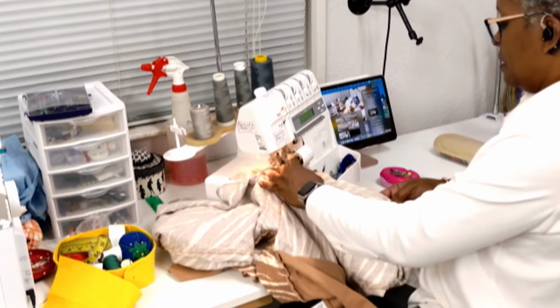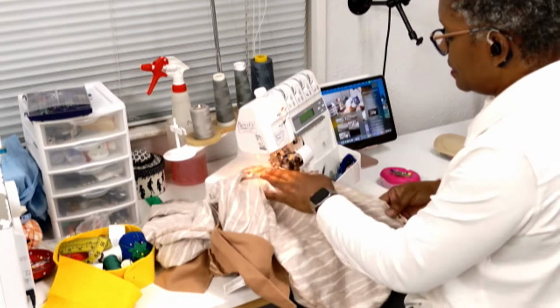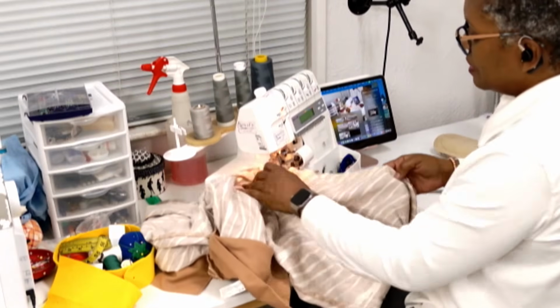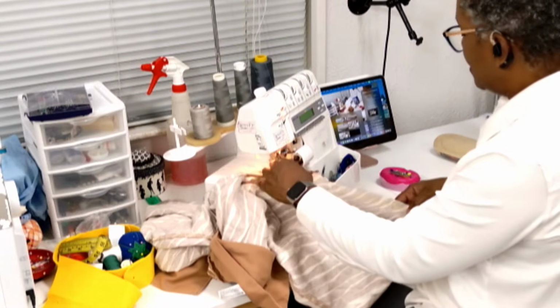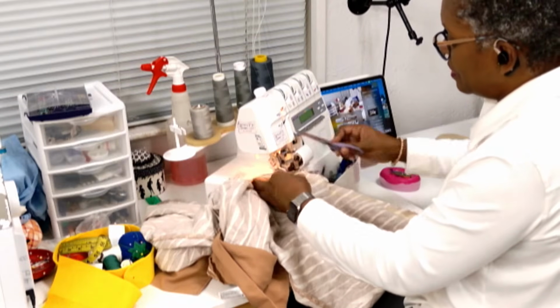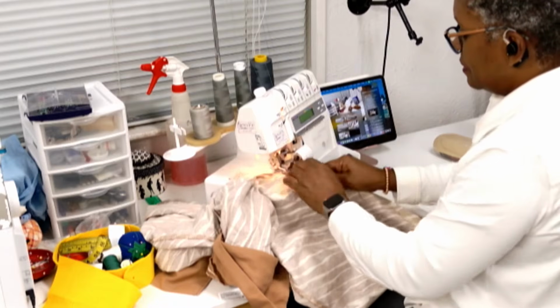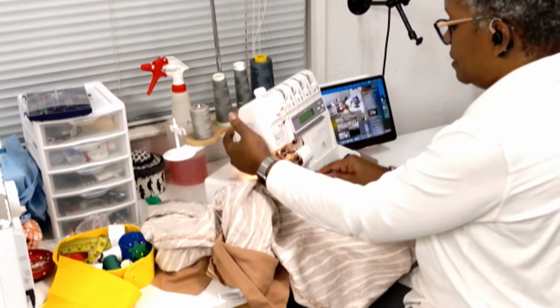Uh-oh. Do that off a little bit. This is going to make, see this here? This is how you ruin, see this right here, this little part? That's how you end up making the grain line off when you alter pants. You don't want that to happen. Not good.